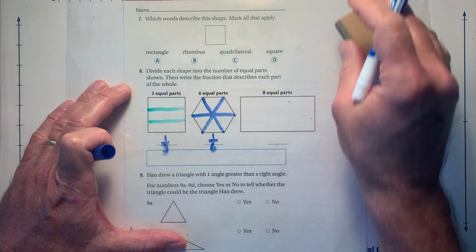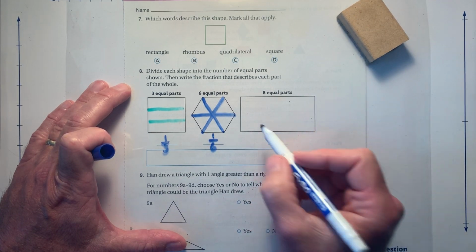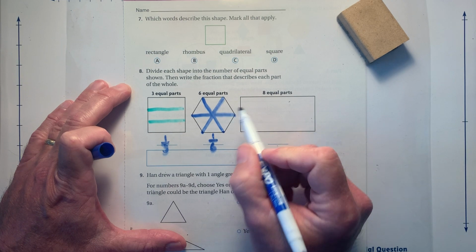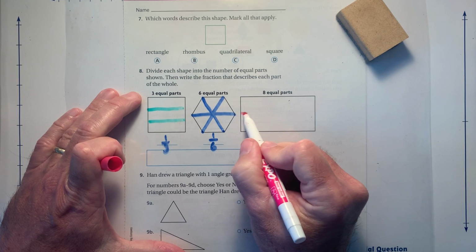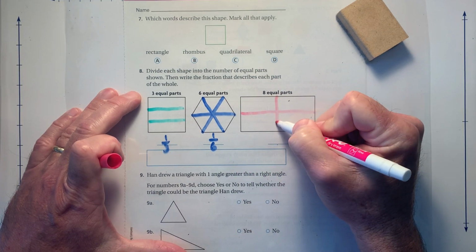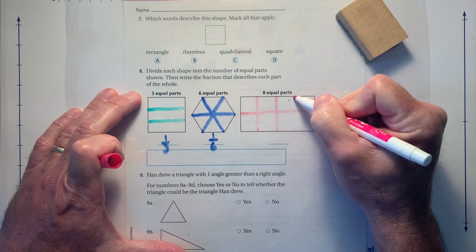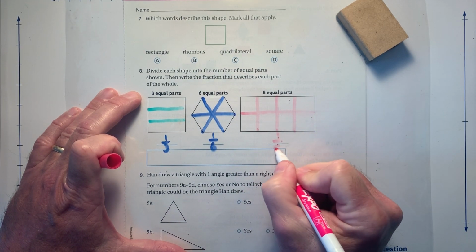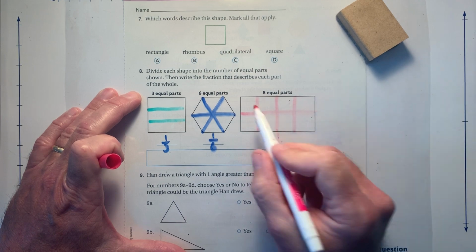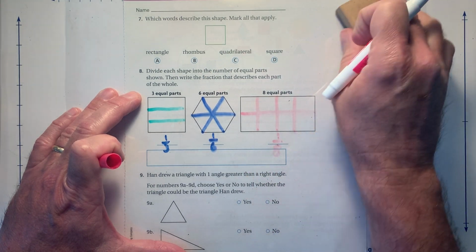Now this is the one where we can draw it in several different ways. The easiest way would be to put this and divide this way, this way, this way, and this way. I now have 8 equal parts. This is divided into 8ths. I've taken my shape and made 8 equal parts.